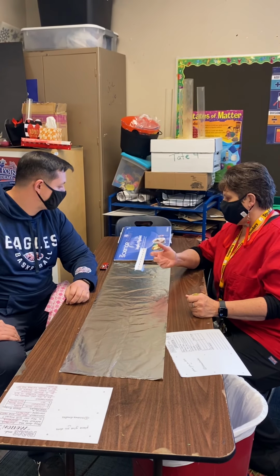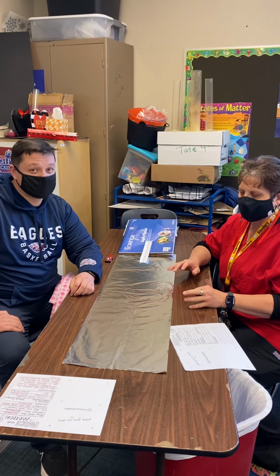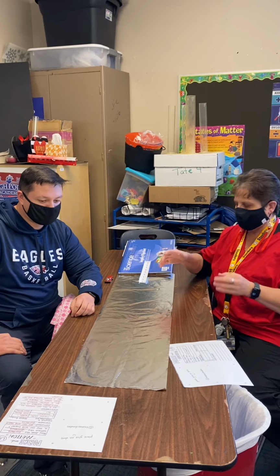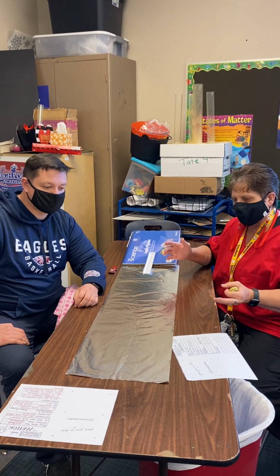We thought that it would probably either be the table or the foil, while Mr. Herring thinks it's going to be the cloth. So we have posed a testable question: on which surface will the car travel the furthest? So there's our testable question.